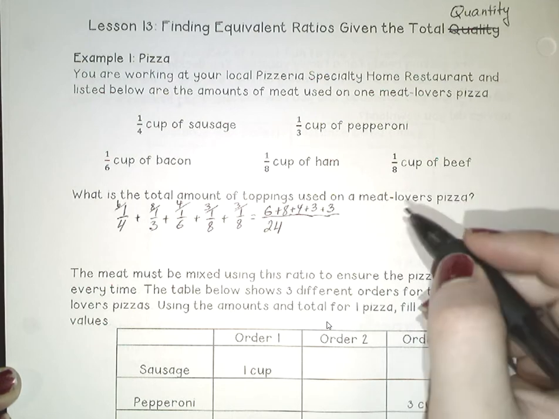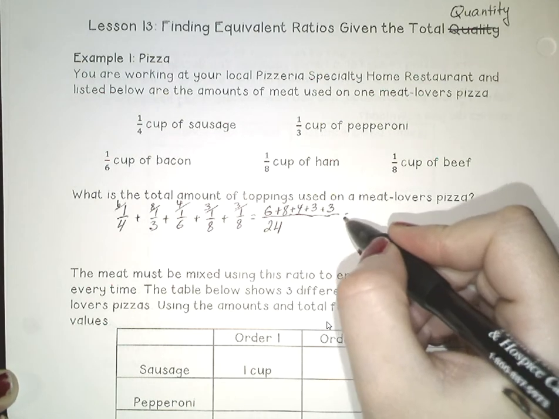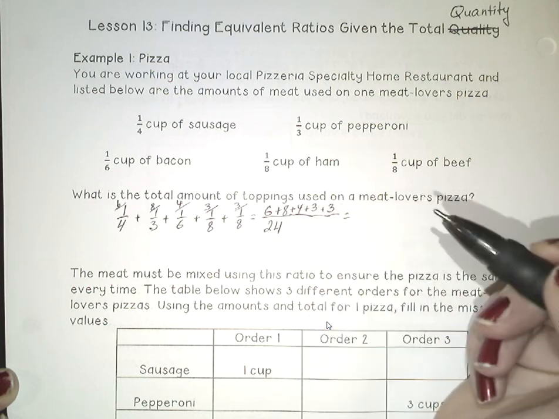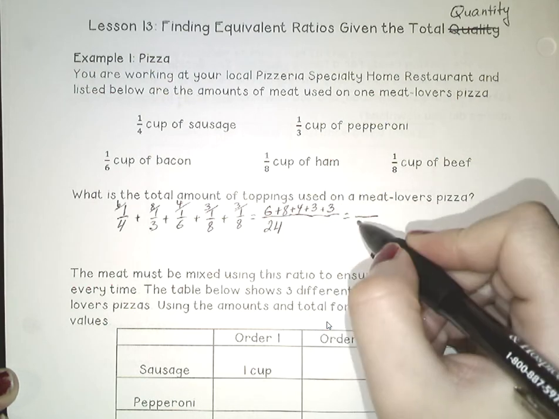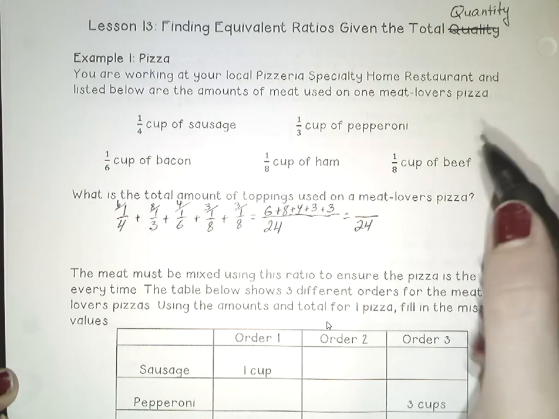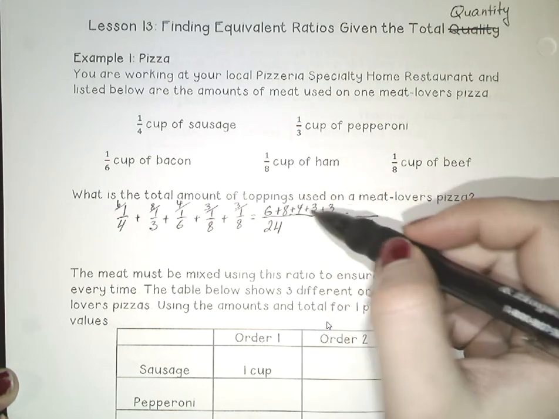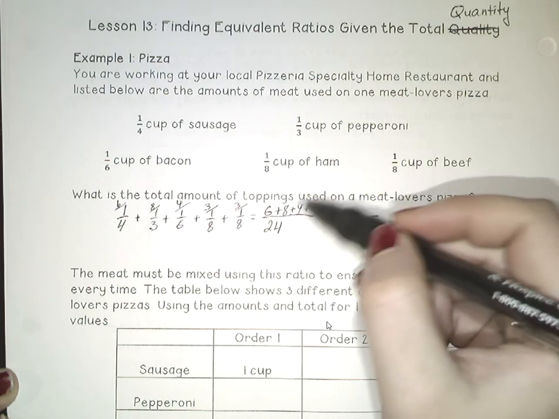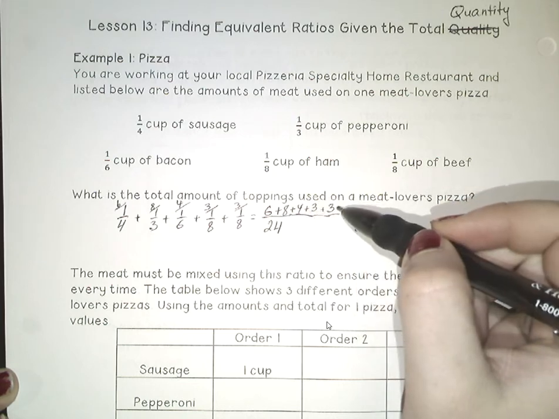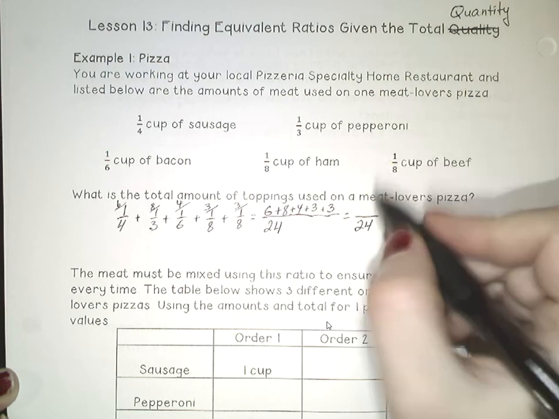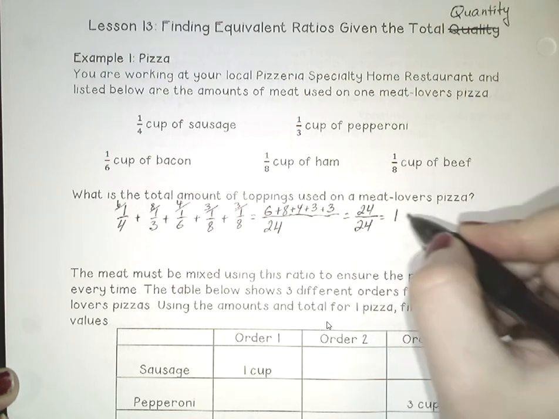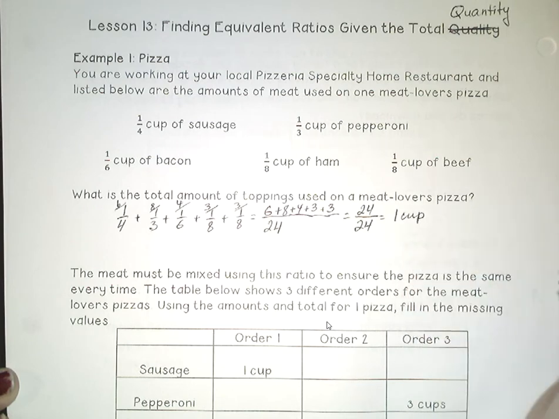Okay, we changed all of our fractions with a common denominator, and I just put all of these on top of the 24 because that's what we are going to do anyways. So we have 24ths, and now we are adding 6 and 8 and 4 and 3 and 3. So here I have 10 right here, and I have 14. 10 and 14 is 24. So I actually have 1 cup, 1 full cup of toppings.